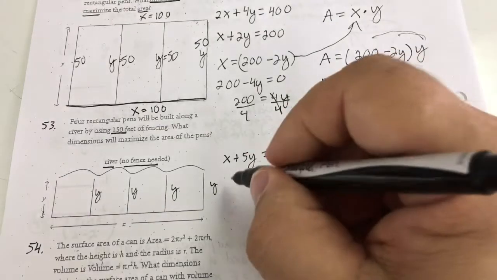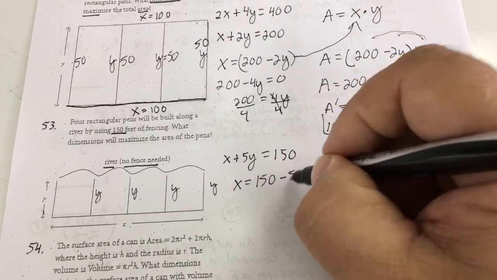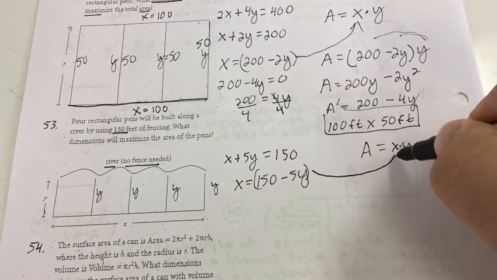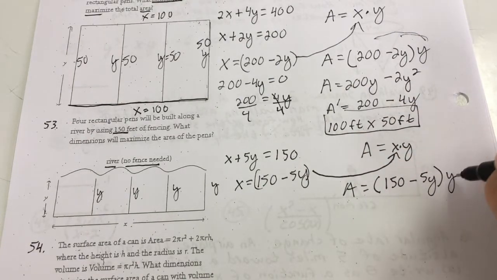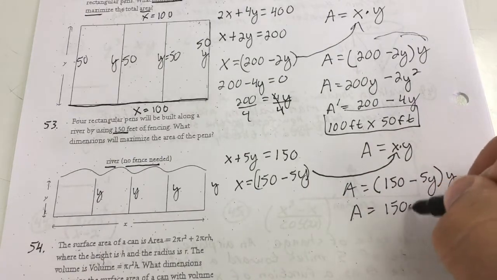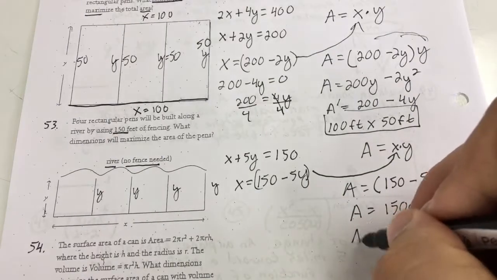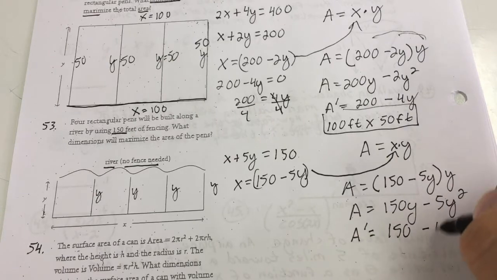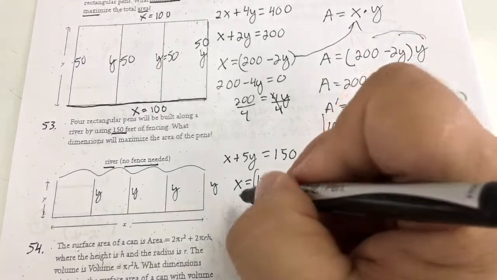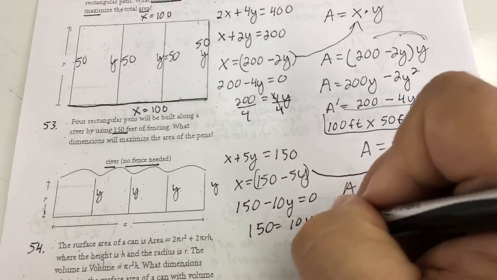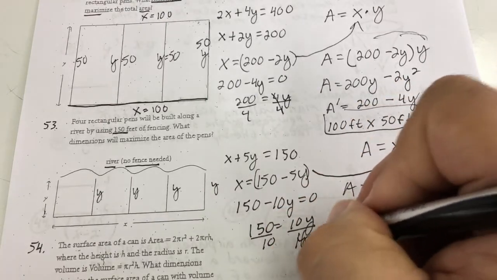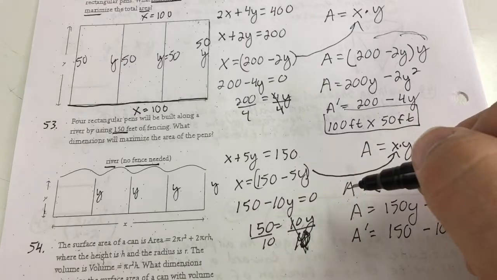Same concept. I'm going to solve this for X, and then plug that value in, 150 minus 5y, over here in the area formula. Distribute. Take the derivative. Set the derivative equal to 0. Solving for y, I get y equals 15.